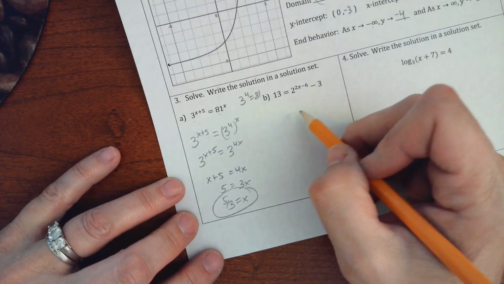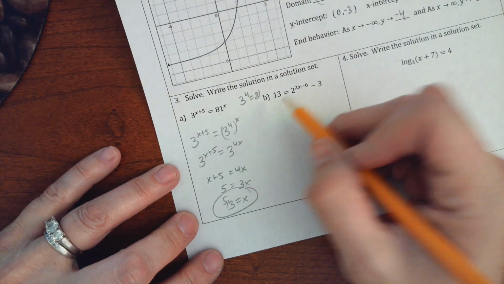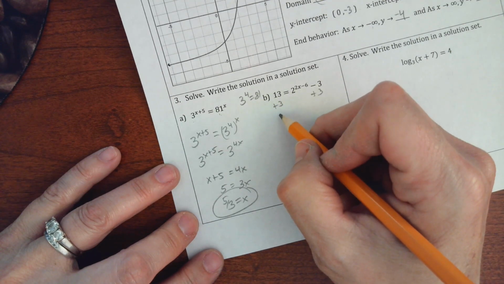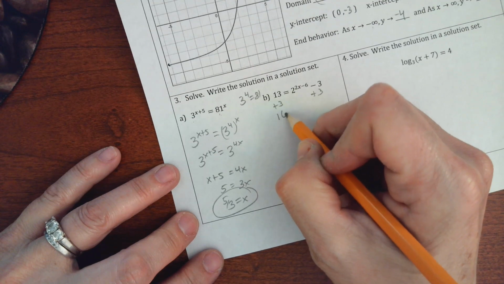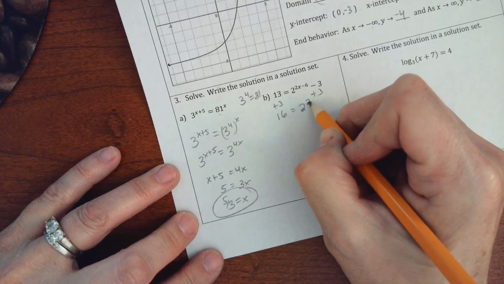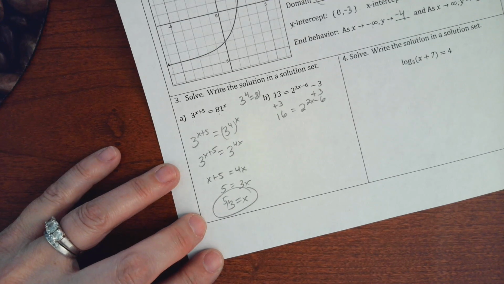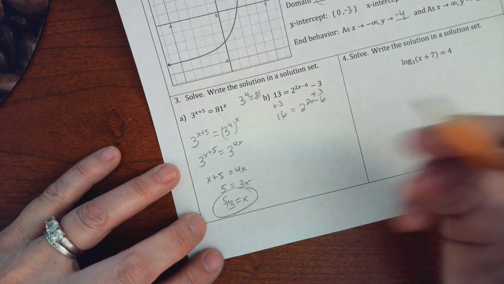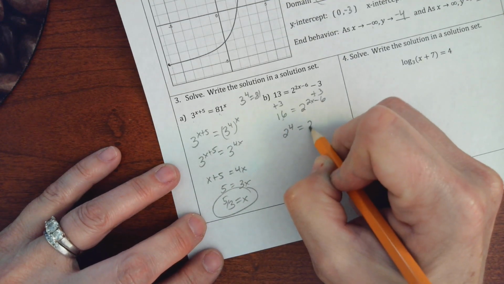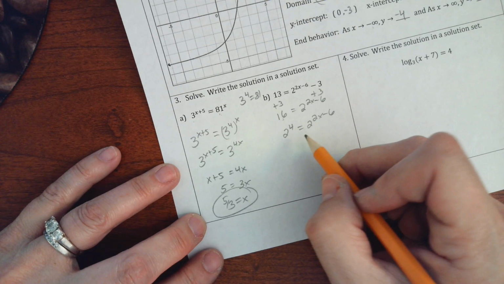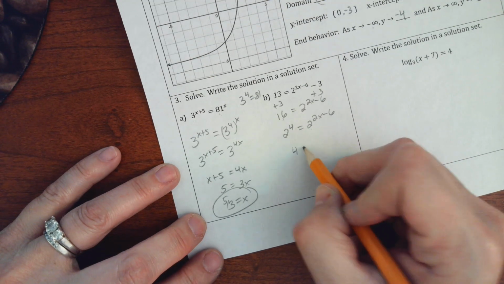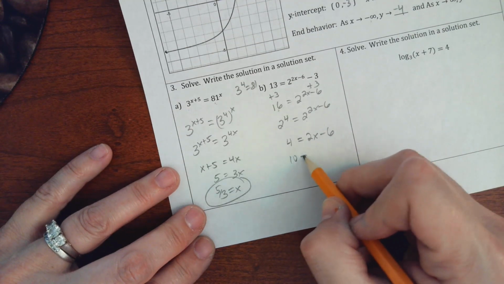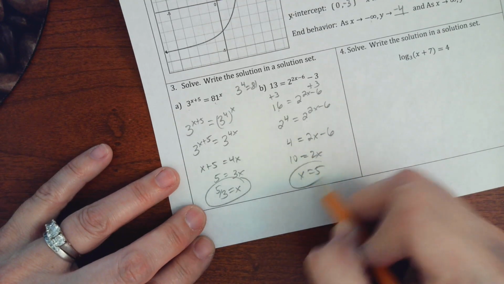All right, over here I got to do a little solving first. Let me add 3 to this side. All right, so I have 16 equals 2 to the 2x minus 6. Now, 16 is a power of 2. 16 is 2 to the 4th. So 2 to the 4th equals 2 to the 2x minus 6. All right, so I don't need the 2's anymore. I just know that 4 equals 2x minus 6. So let me add 6 and get 10 equals 2x, so x equals 5.